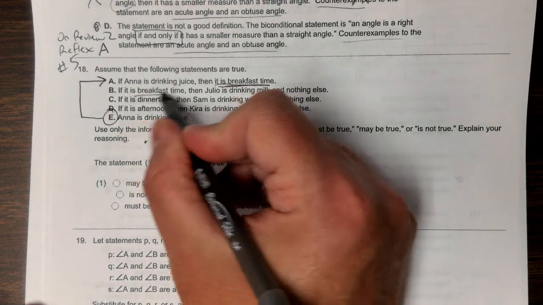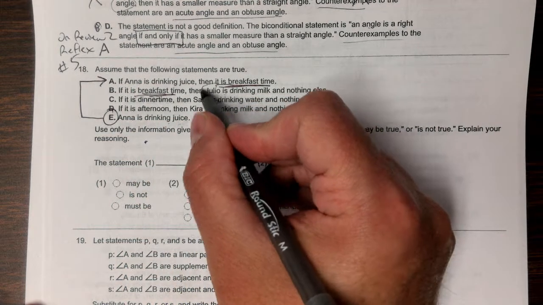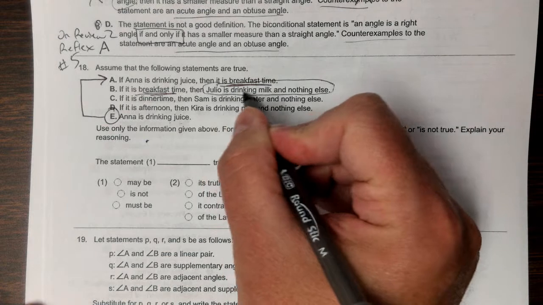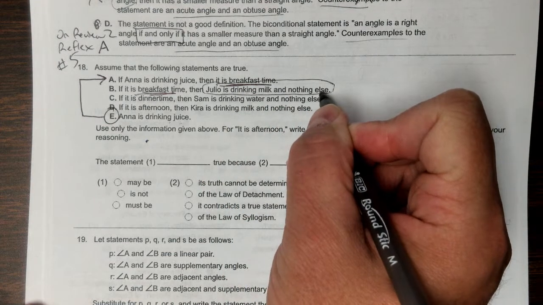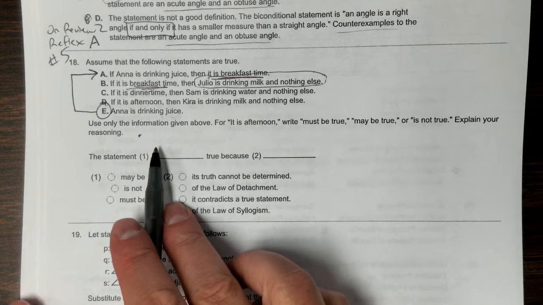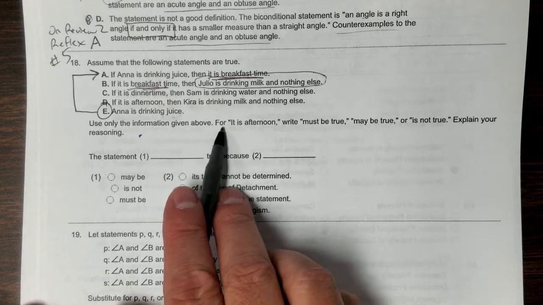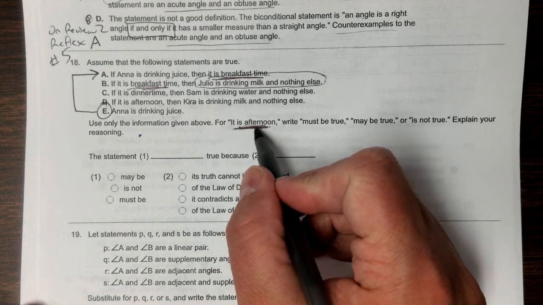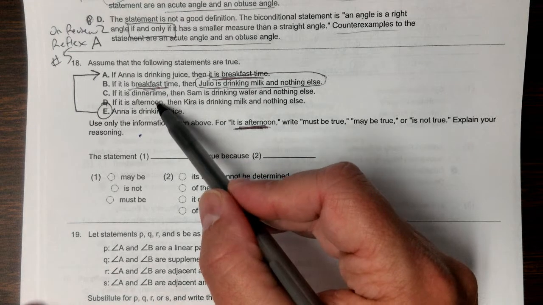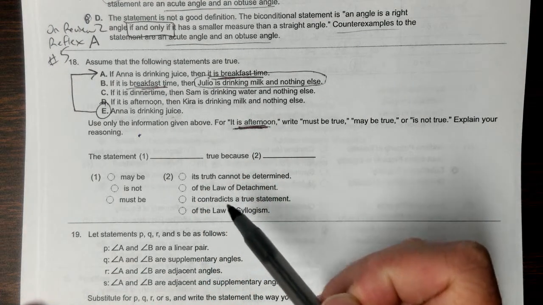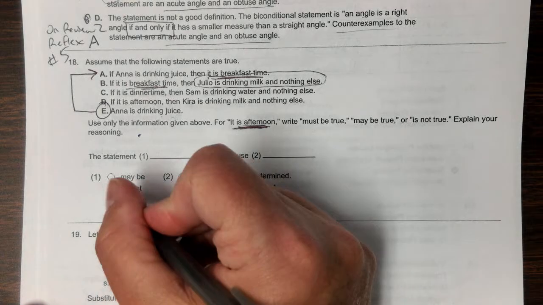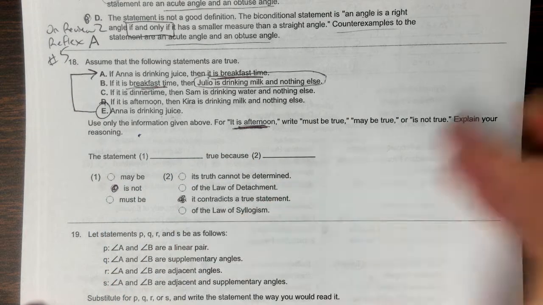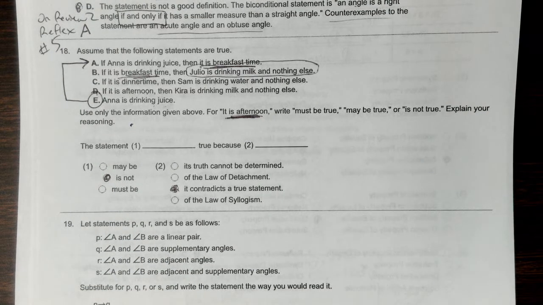And then the breakfast time is also right here. So the conclusion we know is that Julio's drinking milk and nothing else. Now, what's a little weird about this one is it's not even asking about that. It's saying, what about this, it's afternoon? So the afternoon part doesn't relate to this, and so it's not true because it contradicts the true statement, because we know it's really breakfast time. So that contradicts a true statement.